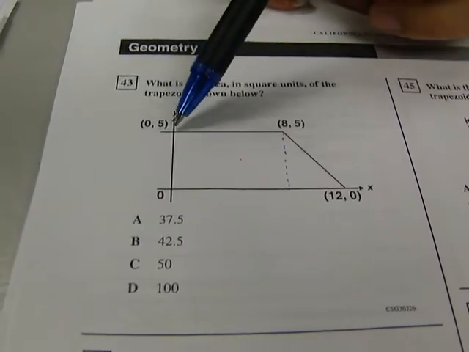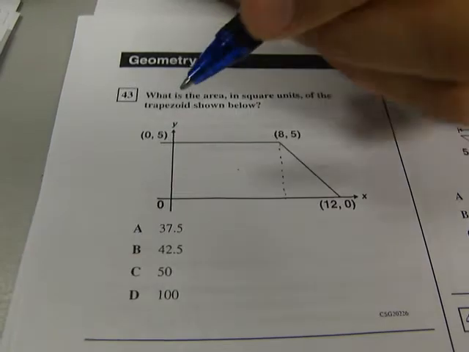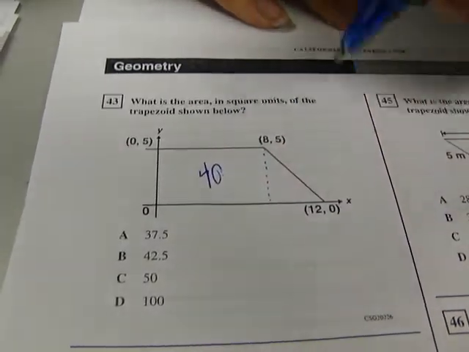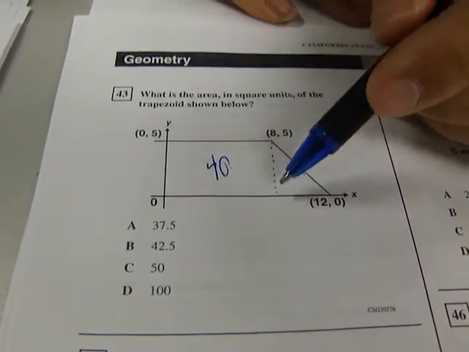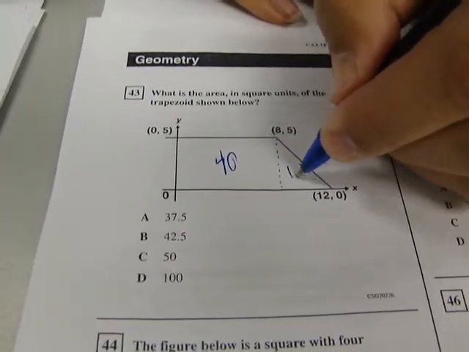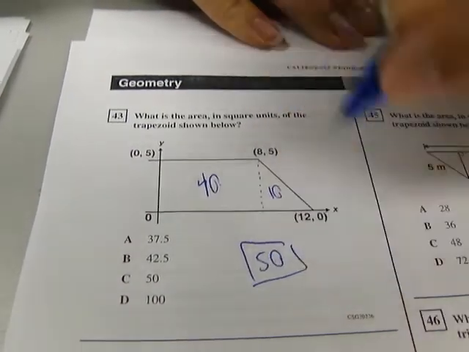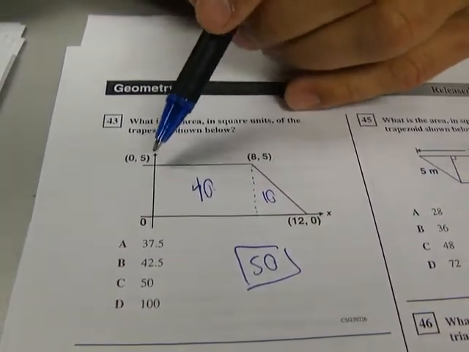So if this is a rectangle, then the base is 8, the height is 5, therefore it is 40. And this triangle, the base is 4, the height is 5, so 4 times 5 is 20, divided by 2 is 10. 40 plus 10 is 50. So that will work. The other way of doing it is the trapezoid area formula.